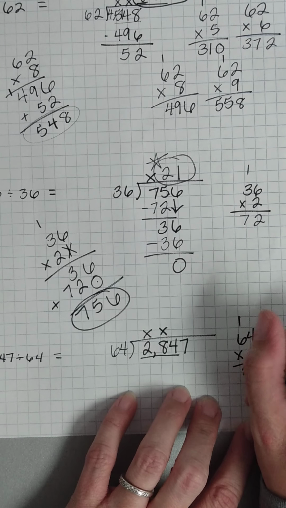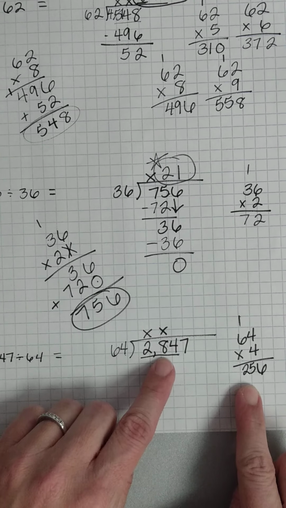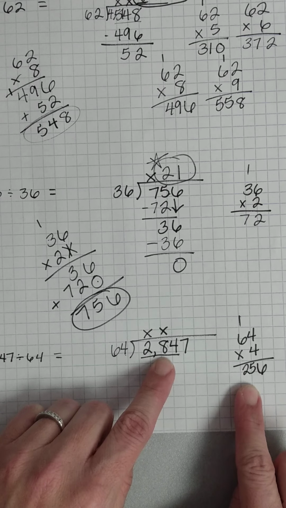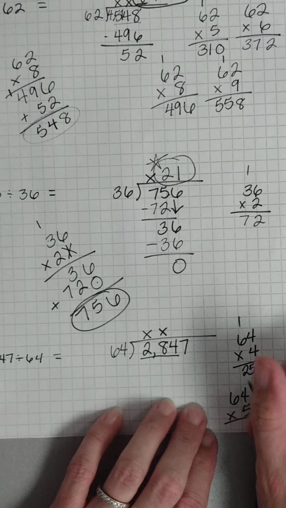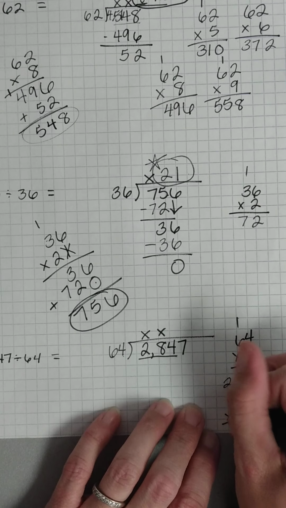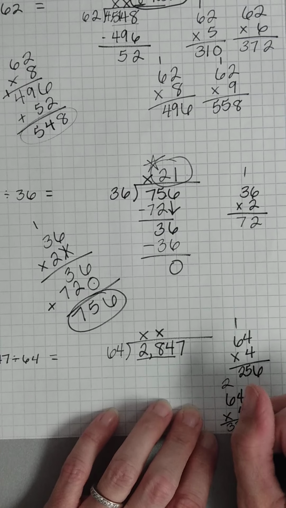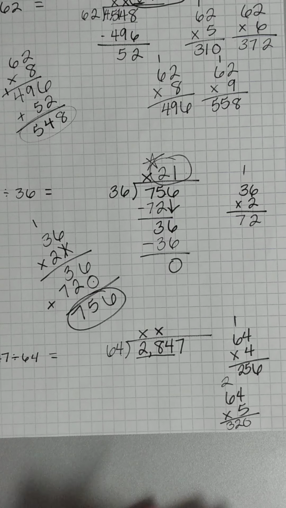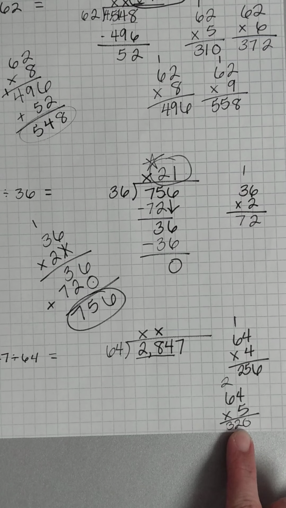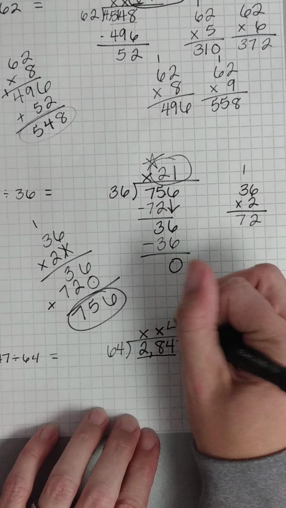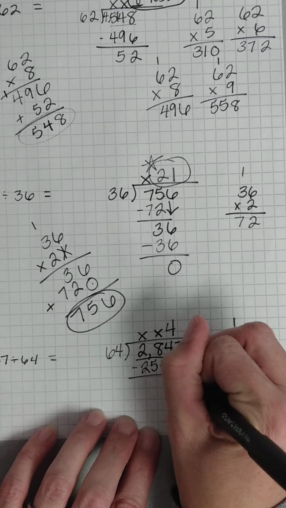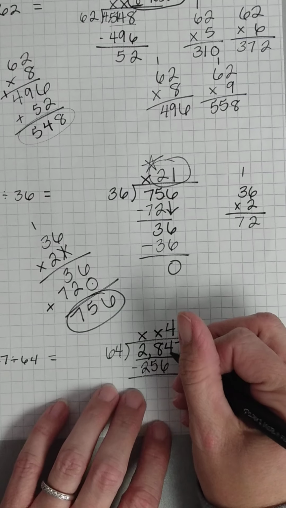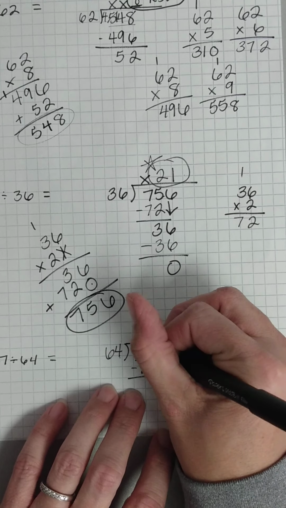16, 24, 25. I end up with 256, which is pretty close, but I want to see if I can get any closer. So I'm going to multiply by 5. 32. So that gets me 320, which tells me too far, too much. So I'm going to use 4 groups of 64, which is 256. Multiply, subtract. We need to regroup here.